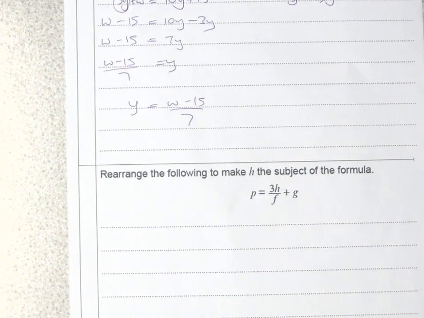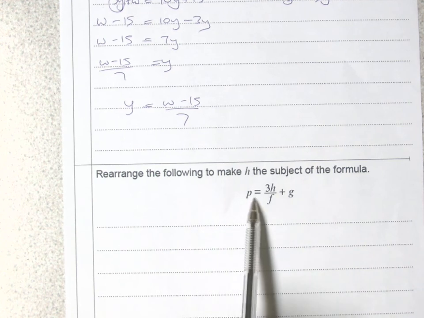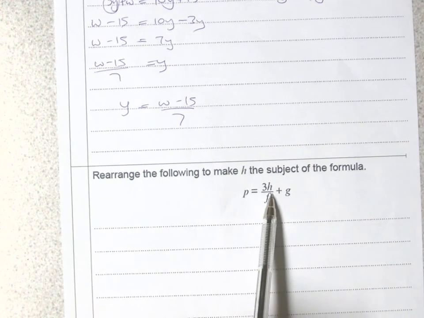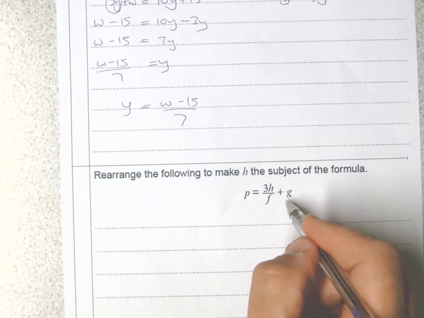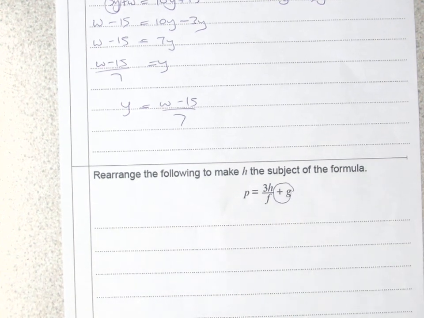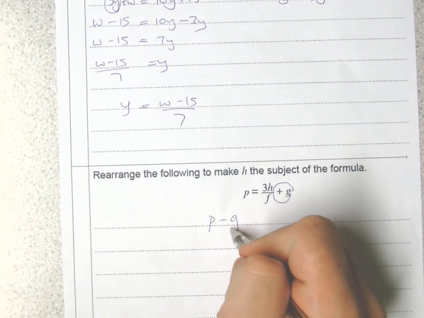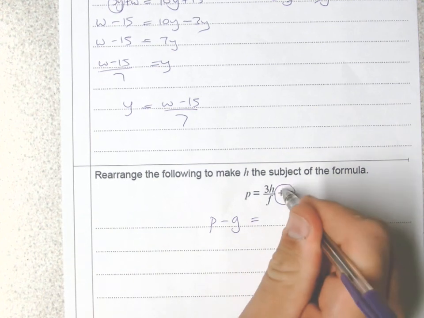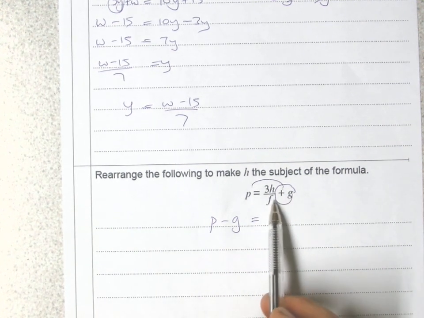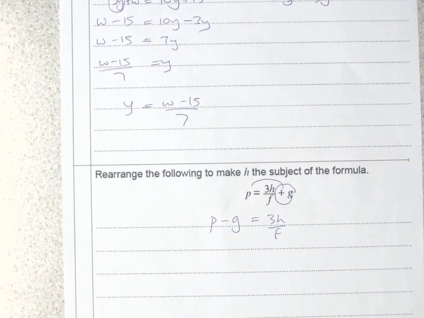Okay, the last one I've got here says make h the subject. Okay, now it's a bit complicated the way it looks here. To get h equals, we're going to have to do a bit of work. But the first thing I hope is obvious to you is this plus g here. Well, we can get that over the other side, can't we? We can say p minus g. We can just take it over. Because by taking that over the other side, you're left then with not much over here. You just have 3h over f.